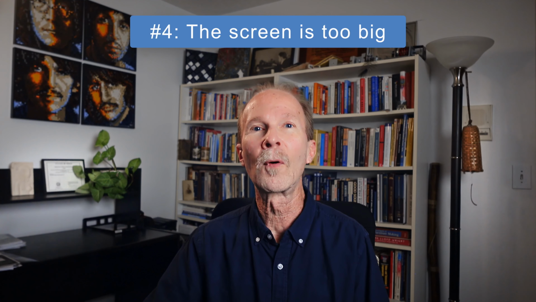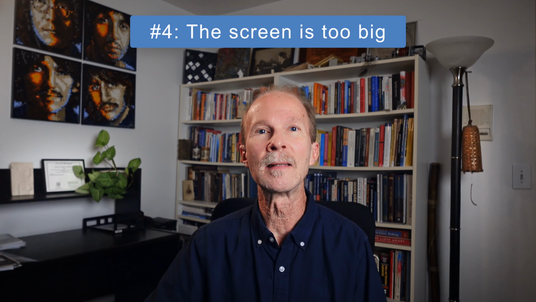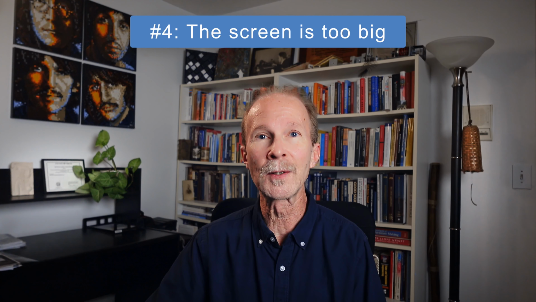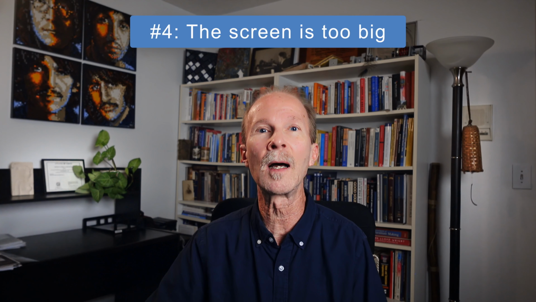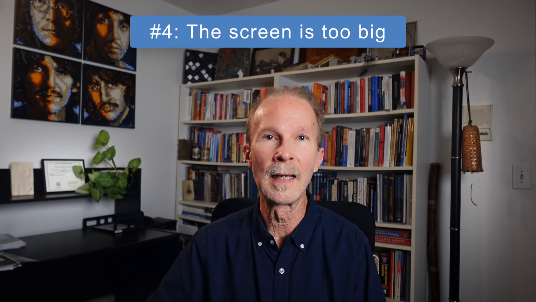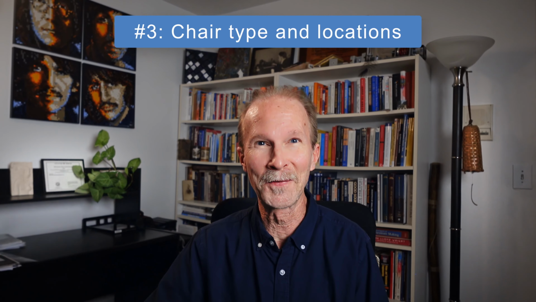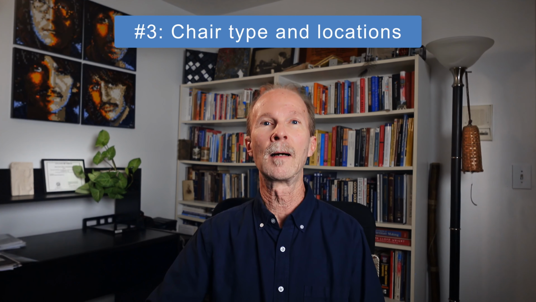The 4K display devices these days typically have enough resolution and light output to handle most home theater applications, unless you're pushing to go beyond what was intended by the artist, as well as comfort. Chair type and locations. This is the silliest and easiest to fix of all.